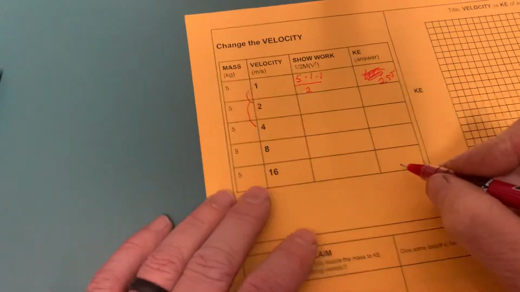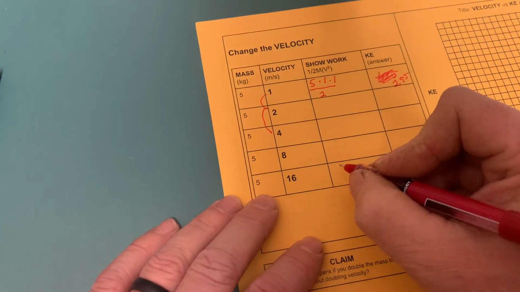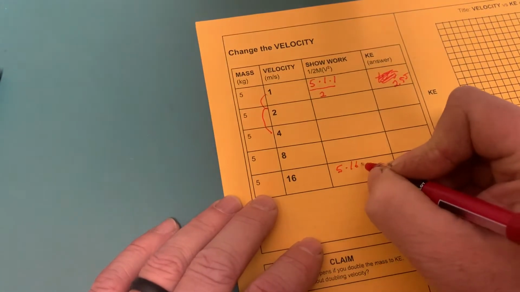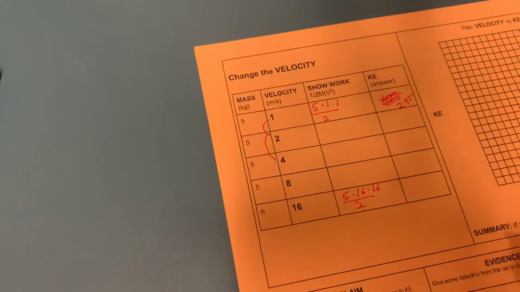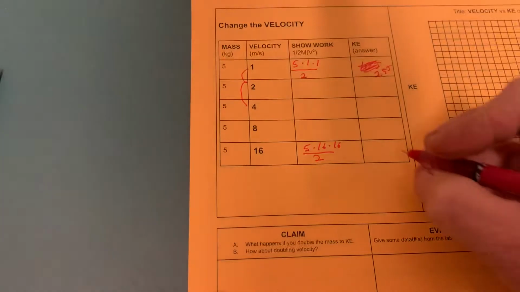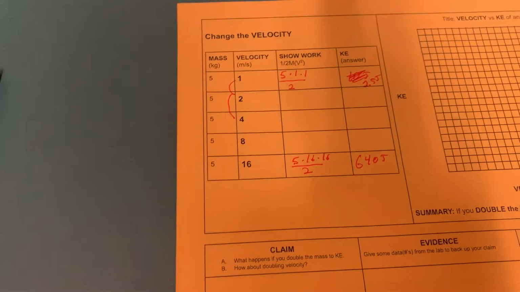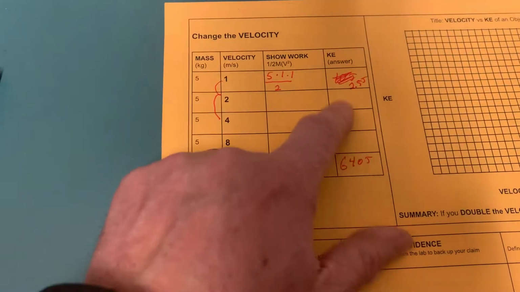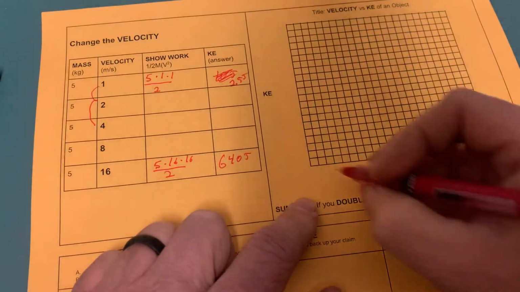And I'll do the last one with you also, okay? So we're going to have 5 times 16 times 16 divided in half. And if you plug that into your calculator, you should get 640. Okay. So now, yes, you're going to plot all of these, but I just did the first and the last. So let me show you how to set up the graph.